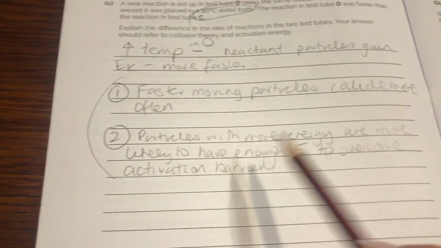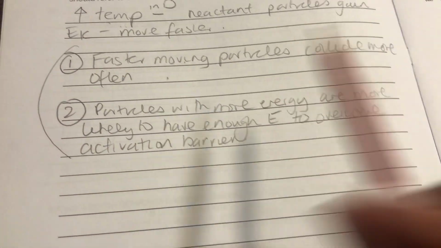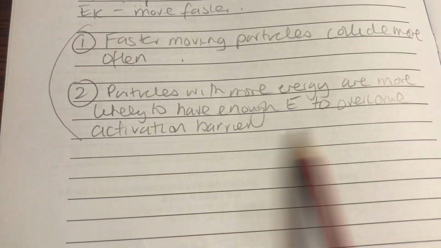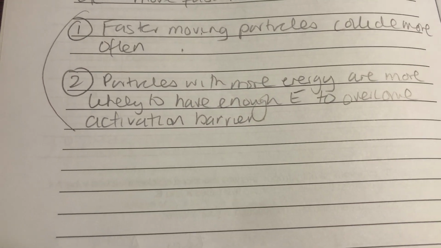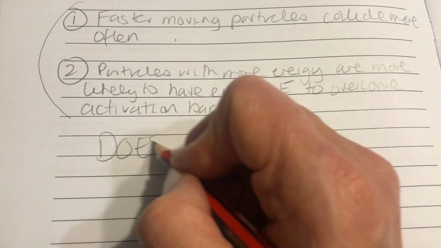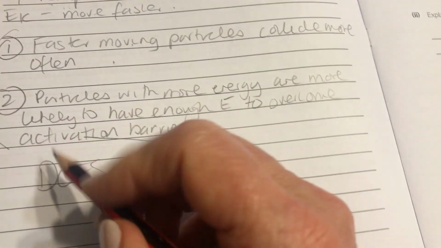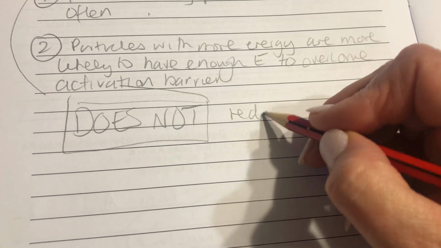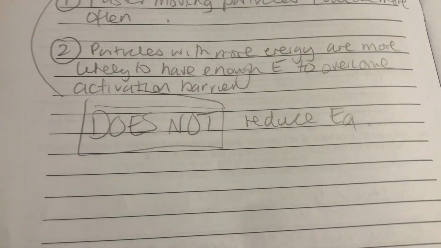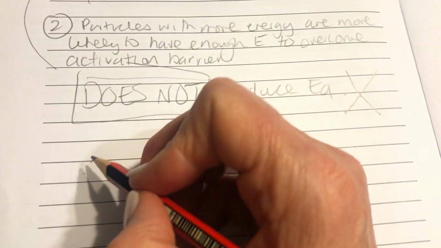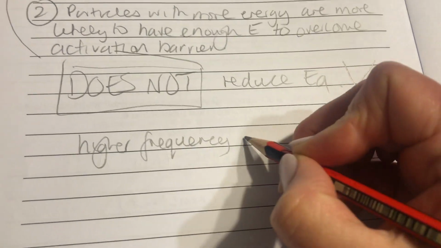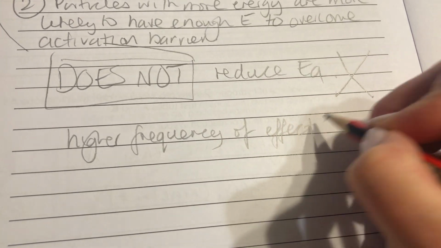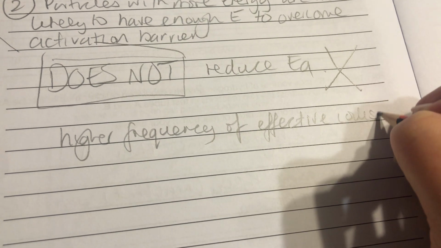So putting those two together, we've got more collisions in the same amount of time, and more of the particles have enough energy to successfully react. We've given the particles more energy. This does not reduce activation energy. That's your catalyst. So no. And please always finish with a higher frequency of effective collisions or more effective collisions per second. Okay, boom, done.